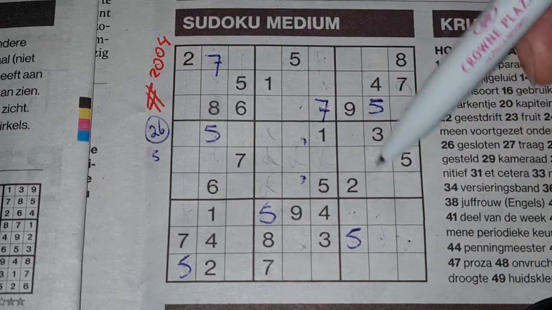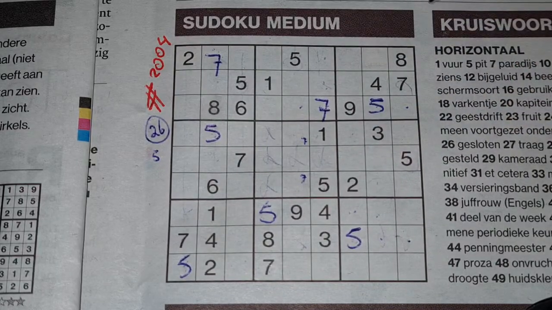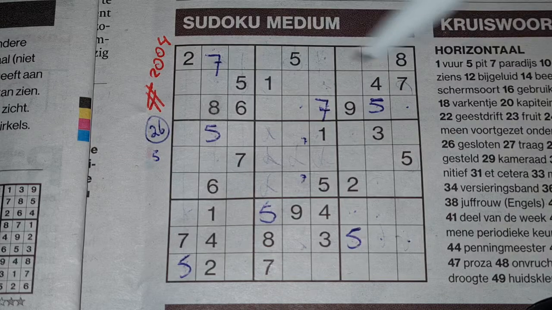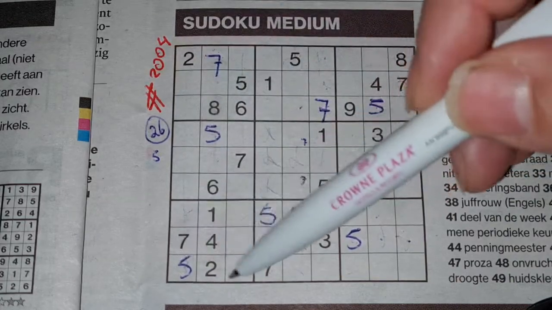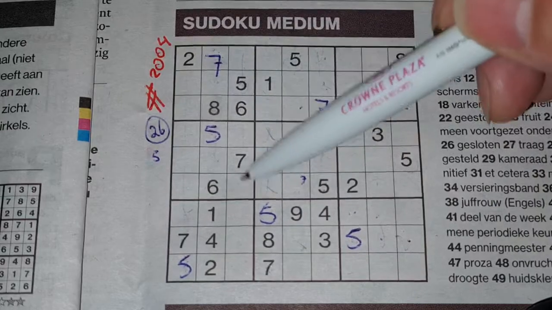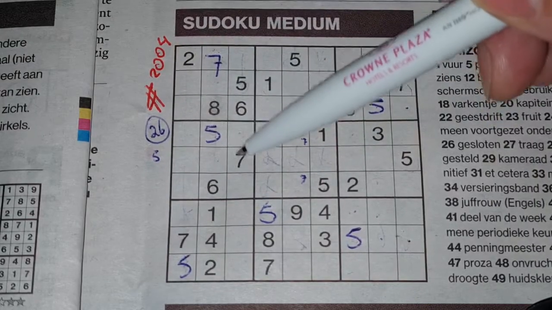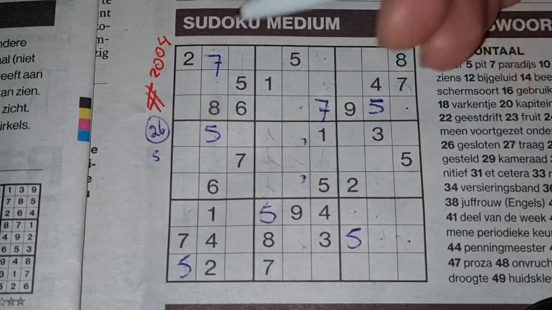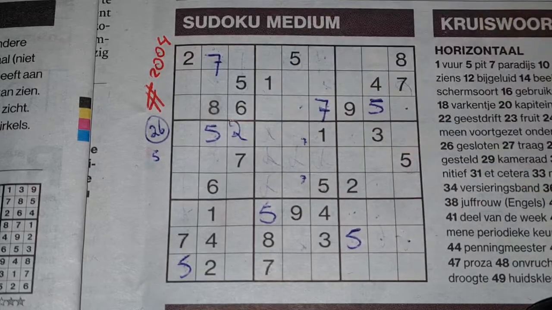Then I cannot continue with the 7. Let me see which number I can pick. How about the 2? In this first column there is a 2, in the second column there is a 2. So in the third column, the only 2 places for a 2 should be here or there. We see there a 2, no 2 there, so the 2 should be there.